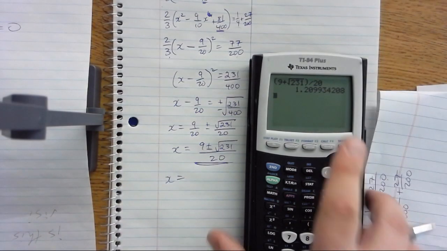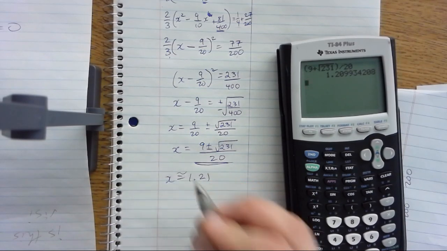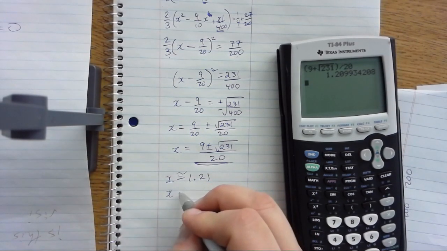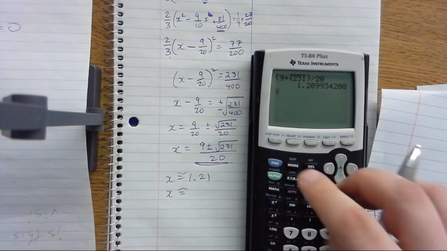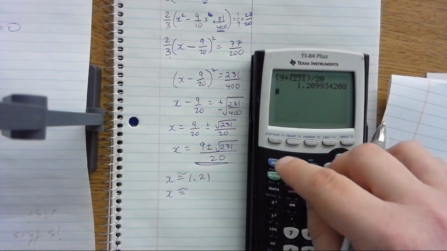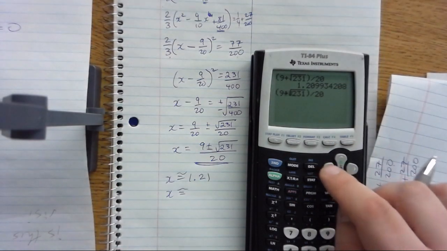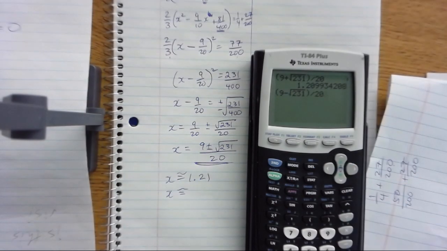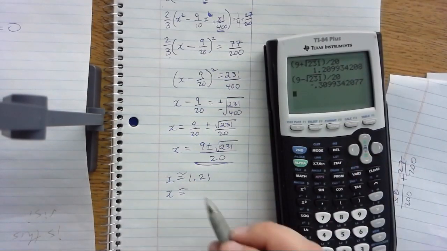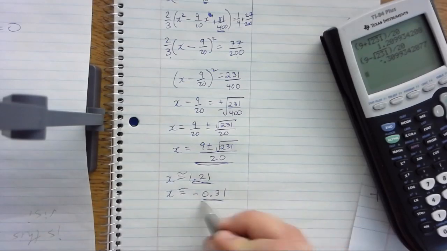So I get 1.2, I'll say 1.21 approximately. That's approximately. And the other answer is, what if I use the minus? So here, I'll save some button punching. Did you guys know that your calculator can do this? You take the entry, and then you just go back and make it a minus. Oh, isn't that sweet? And then there you go. And you get negative 0.3, and I'll say again 0.31. So there's my two answers in decimal form.